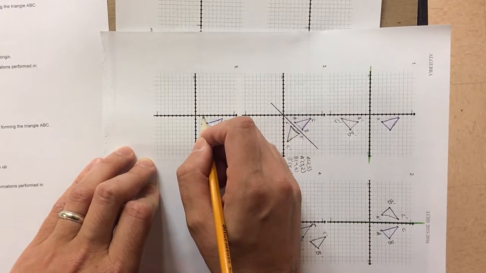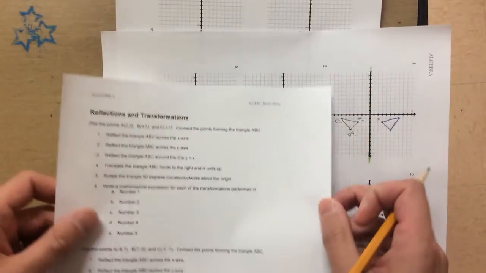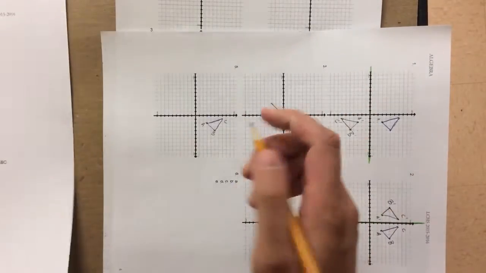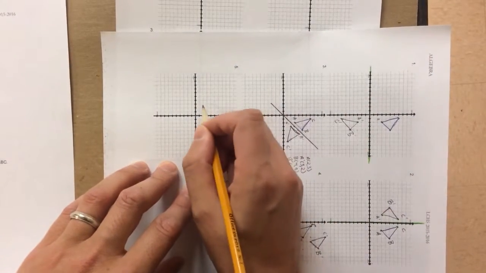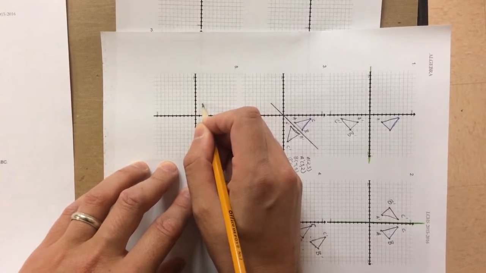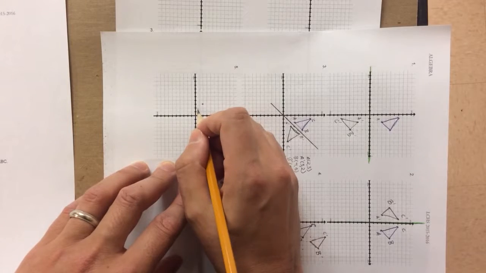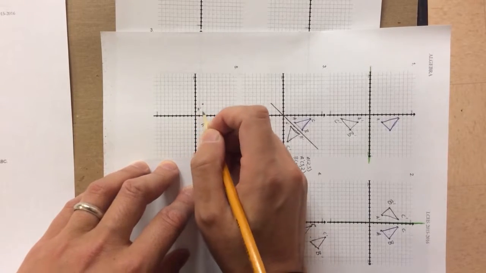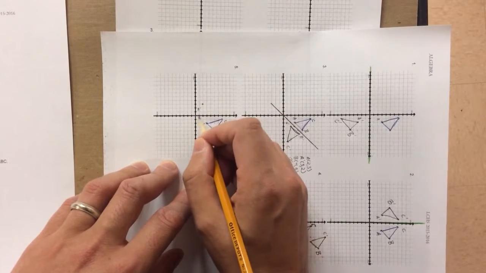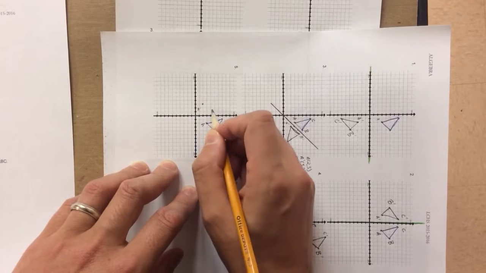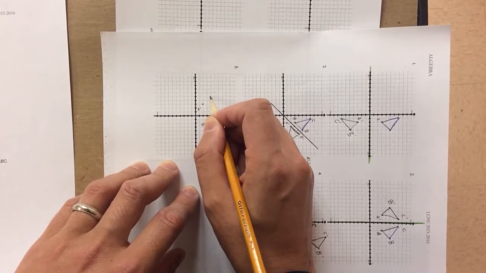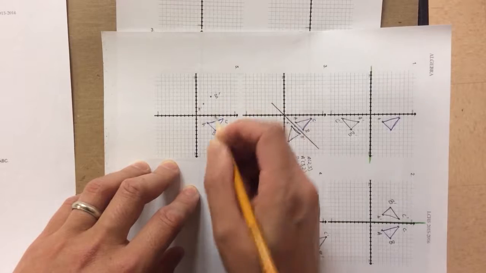So I'm going to go, again, according to my points, A, B, and C, over to up 3 was my first point. That's my point A prime now. My B prime is going to be over 4, 1, 2, 3, 4, and up 5. There's my B prime.